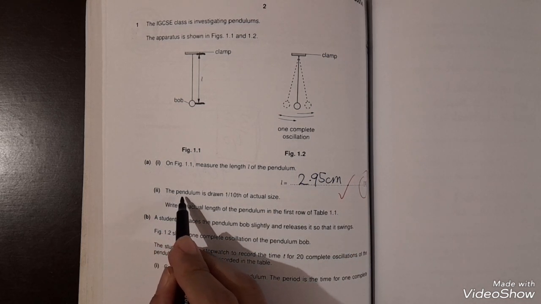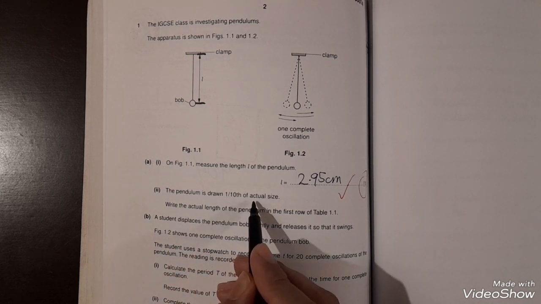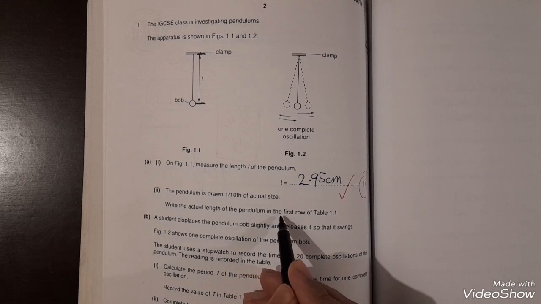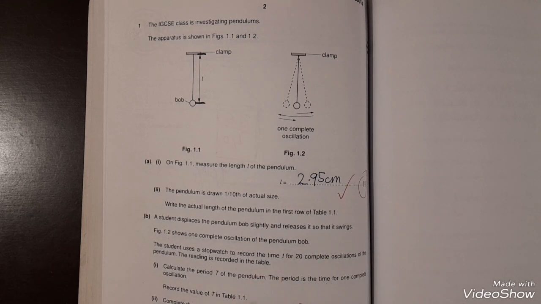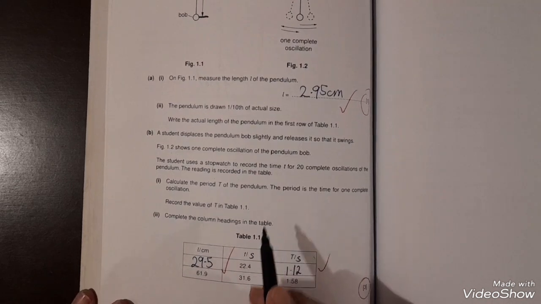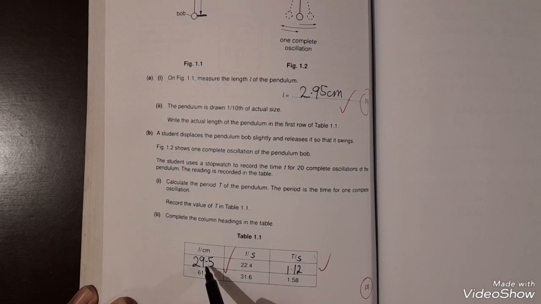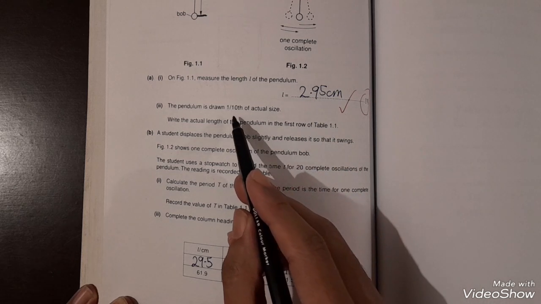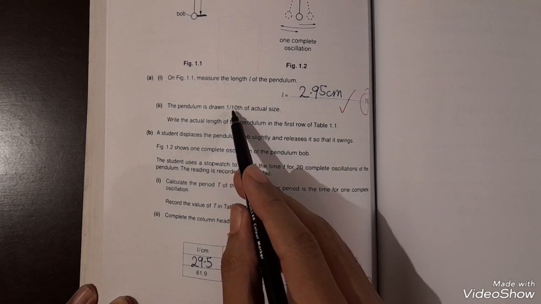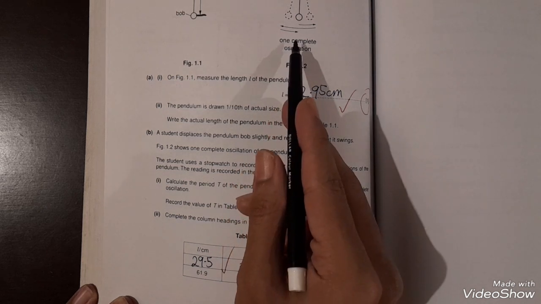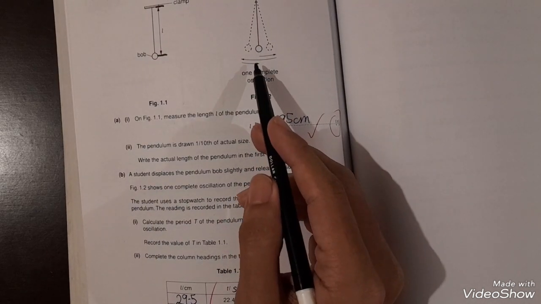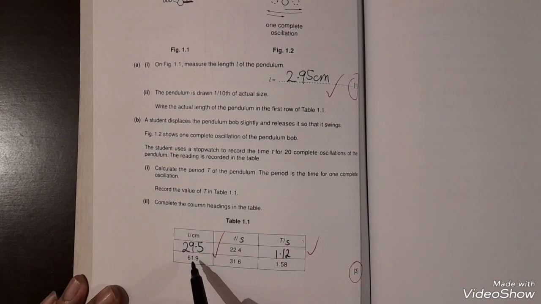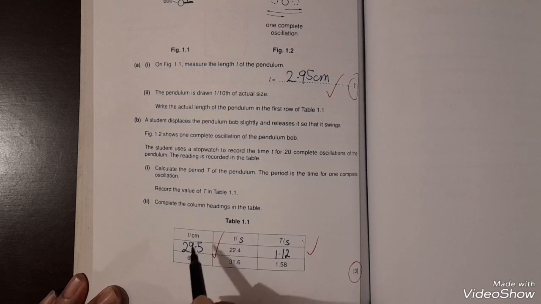Part 2 states the pendulum is drawn 1/10 of actual size. Write the actual length of the pendulum in the first row of table 1.1. So here in table 1.1 first row we will write 2.95 centimeter. This is 1/10 of actual size, so we will multiply this length by 10. So this will be 29.5 centimeter.